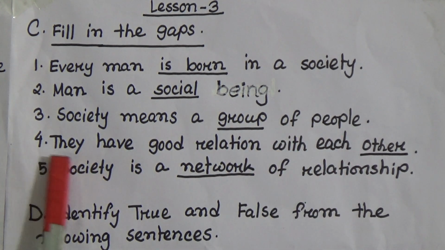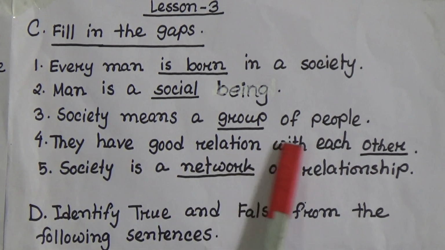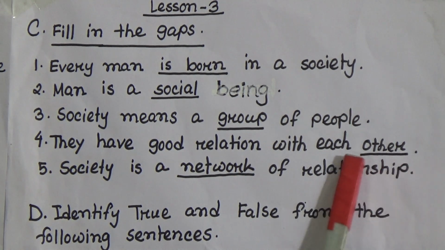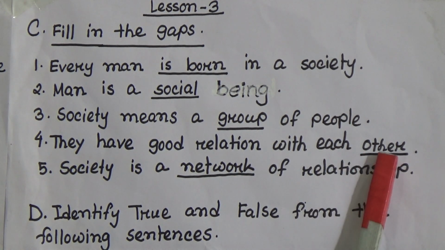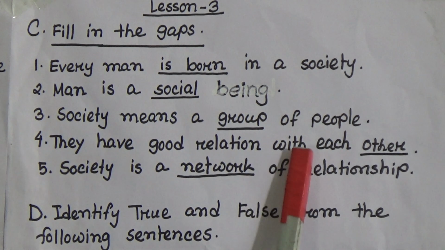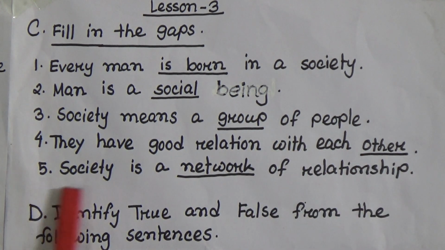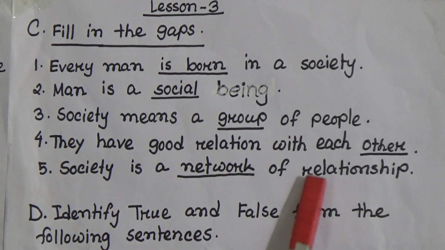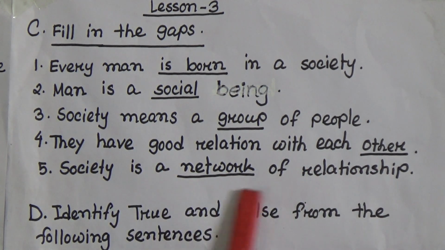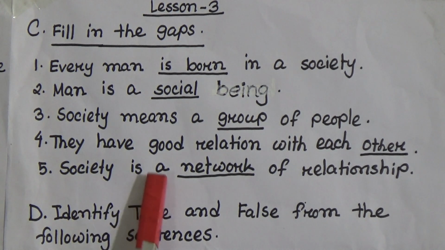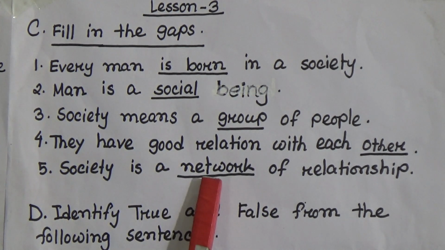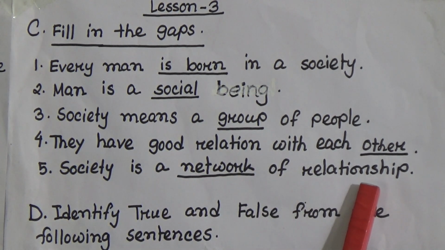Number 4, they have good relation with each other. The blank is on the word other. They have good relation with each other. Number 5, society is a blank of relationship. The answer is network. Society is a network of relationship. Let's go to the next one.